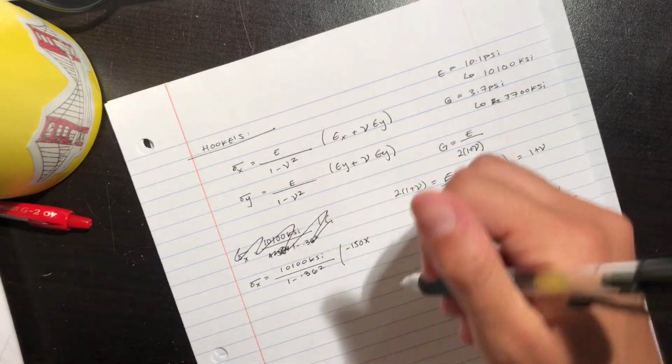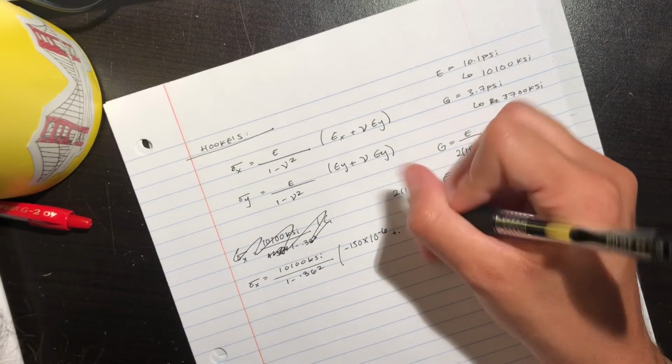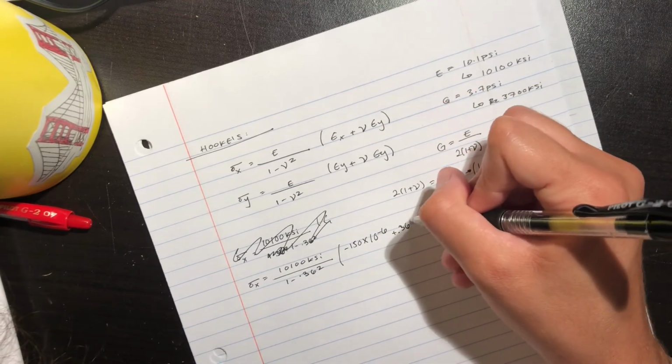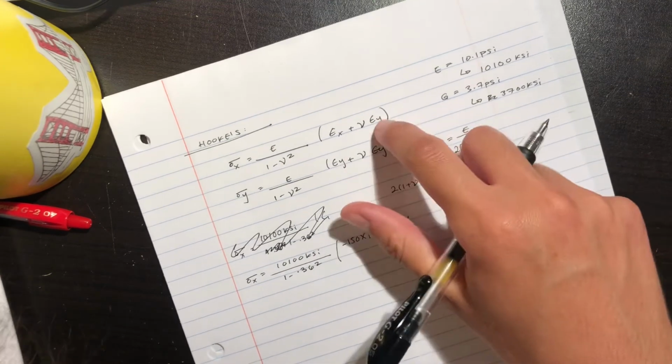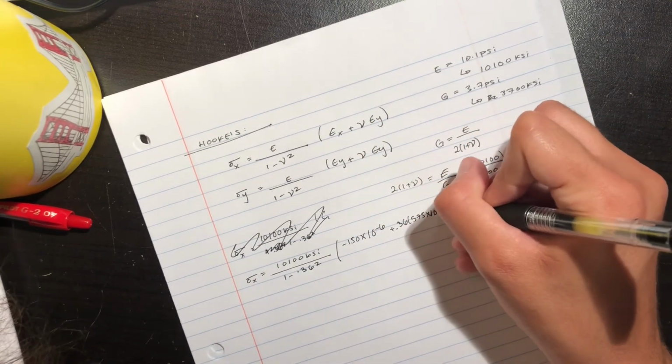The strain for x is negative 150 times 10 to the negative 6, plus we have the ratio 0.36 times strain of y, which we solved as 575 times 10 to the negative 6.